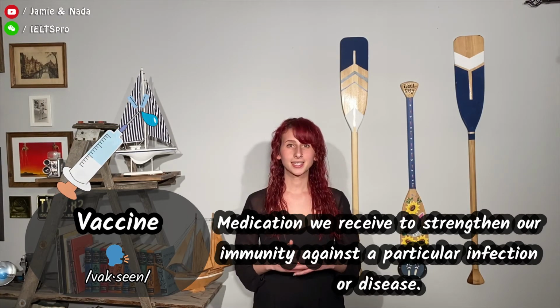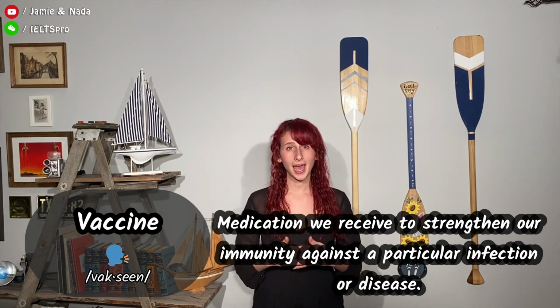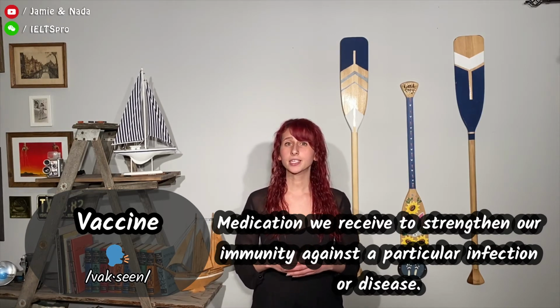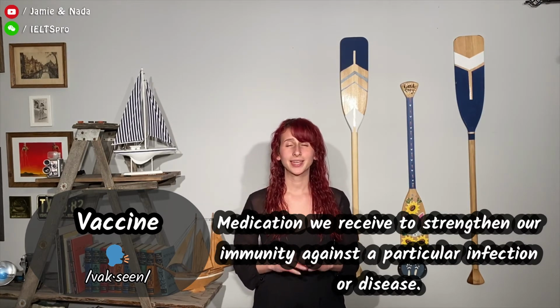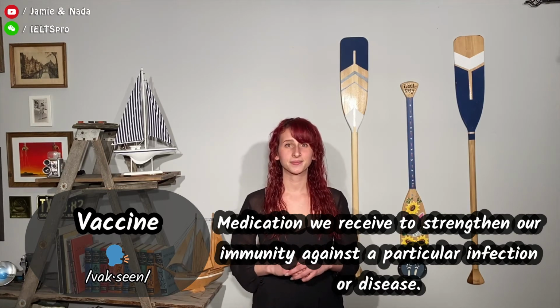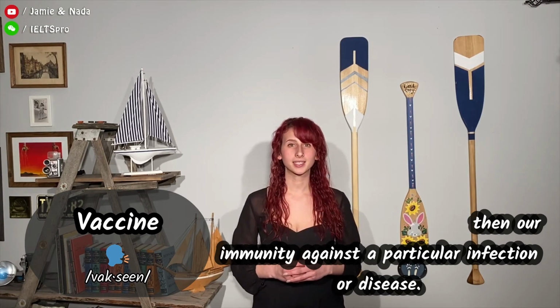So a vaccine is the medicine that we get to help our bodies learn how to fight a very specific illness. Once we receive this medicine, we are now vaccinated and we can never catch that disease. An example of using vaccine in a sentence is, I hope they discover a vaccine for the coronavirus very soon.